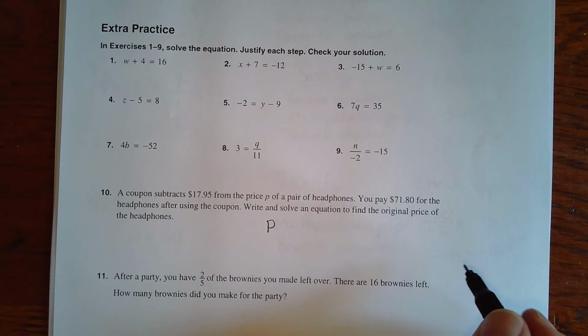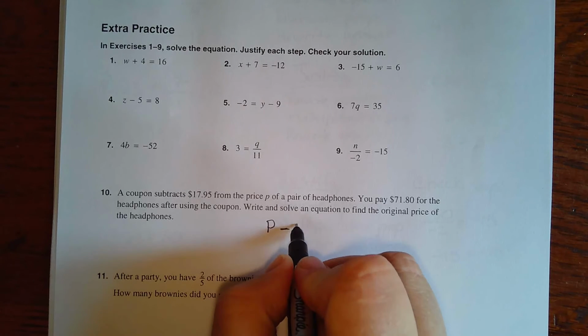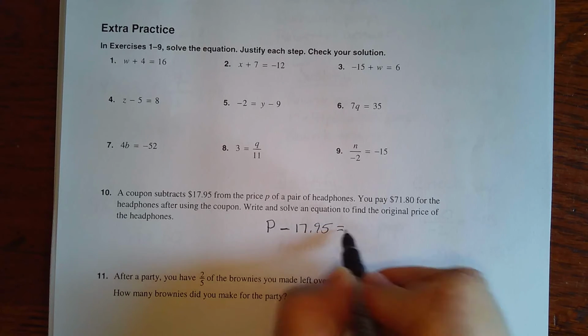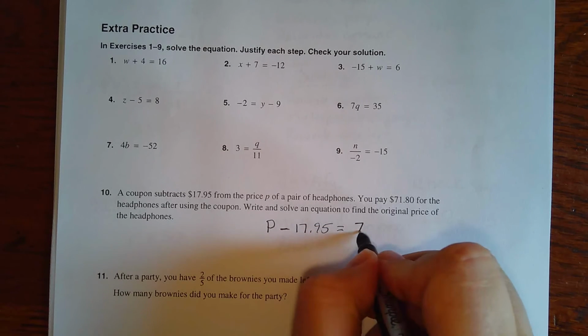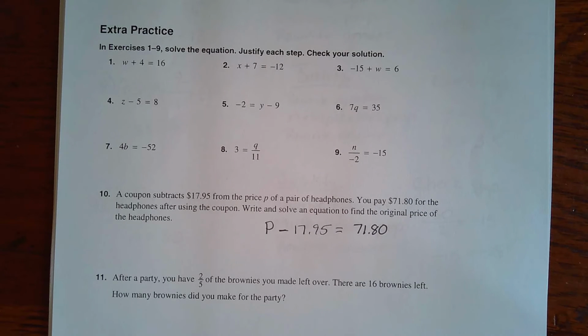The coupon is a takeoff, so that's why we're going to subtract the $17.95. You paid only $71.80 for this. So this right here would be considered our equation. So this is the right part. We wrote the equation out. To find the original price of the headphones, we're going to have to do a little bit of isolating and solving.